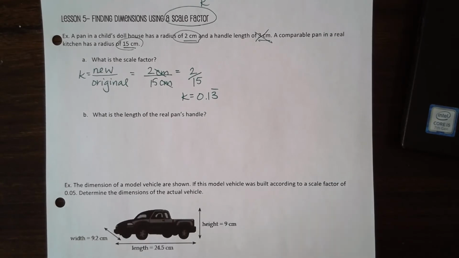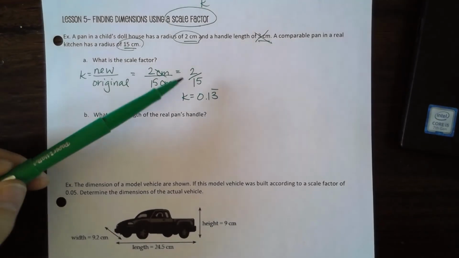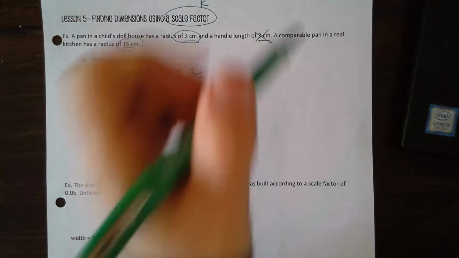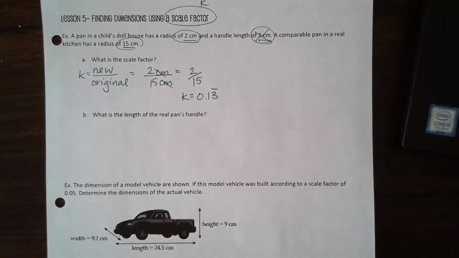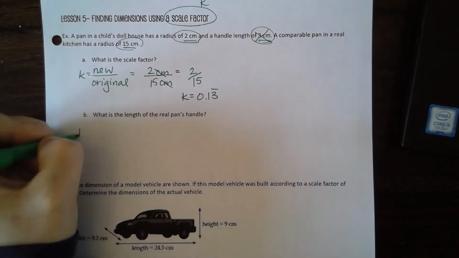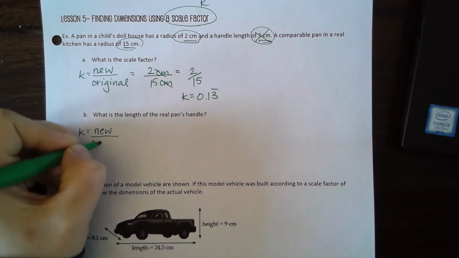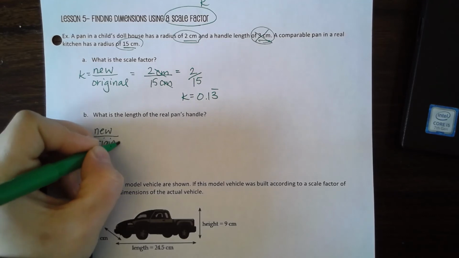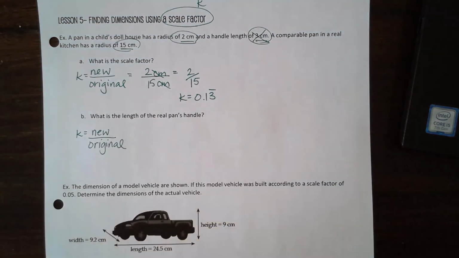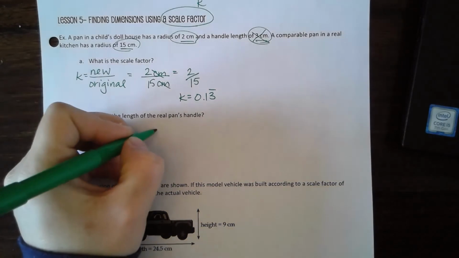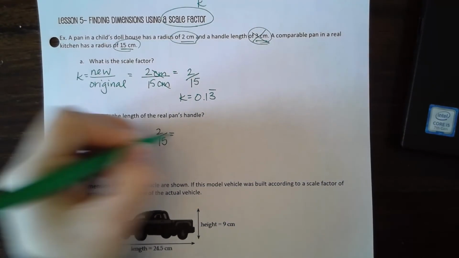The follow-up question is, what is the length of the real pan's handle? So we needed to determine the scale factor so that we can apply it now to that 3 centimeters. Okay, now we're going to use that 3 centimeters. And again, if we set up the structure of K equals new over original, we can substitute in the parts that we need. So K is 2/15.